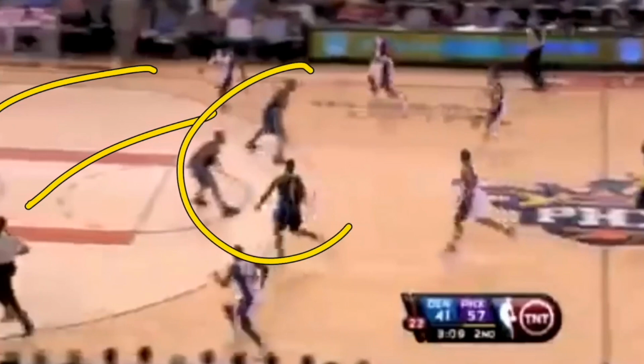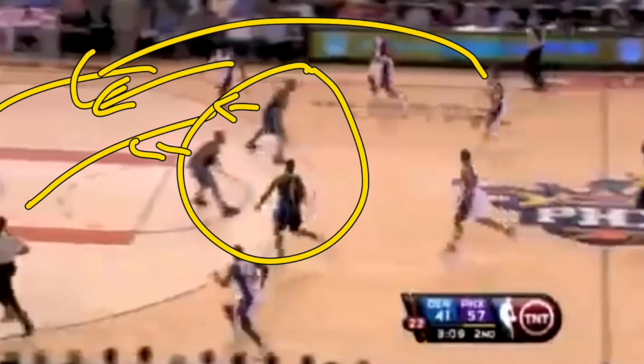If there's defenders who are not paying attention, their backs are to that open lane, definitely send that lob up to your teammate who is cutting towards the basket, because that will allow them to get easy points.